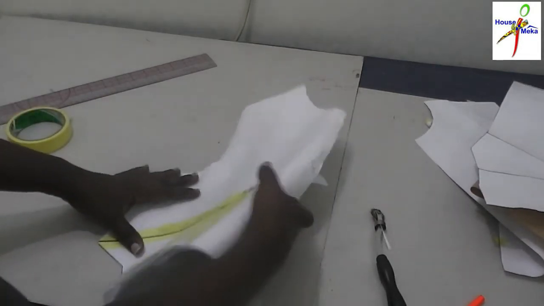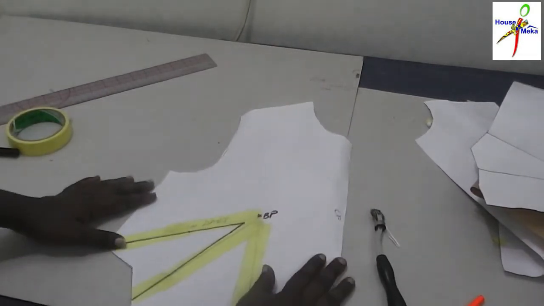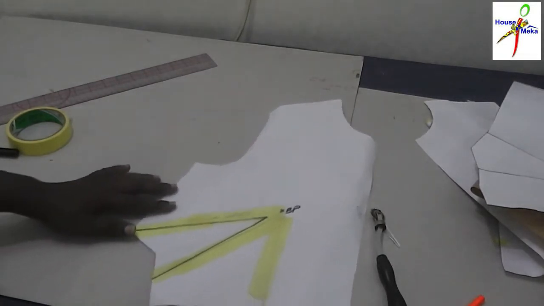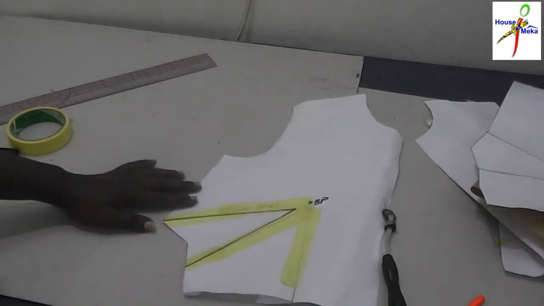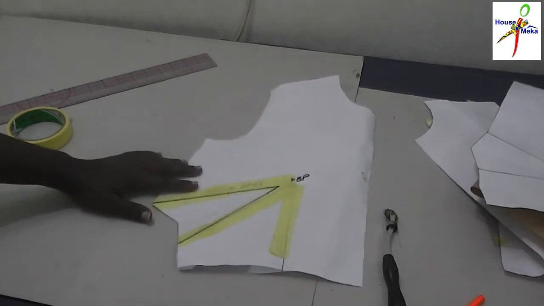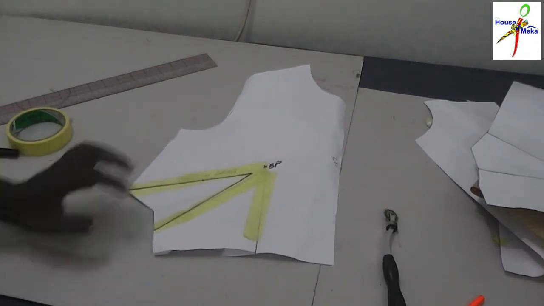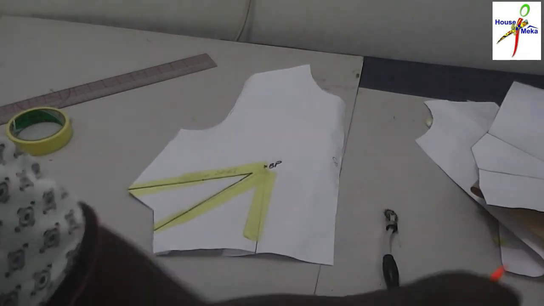So now we have our French dart bodice. I'm going to label it.